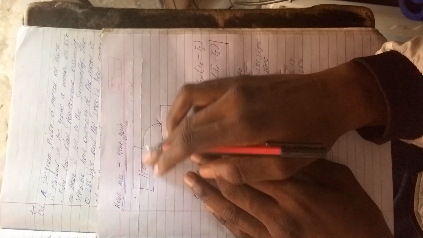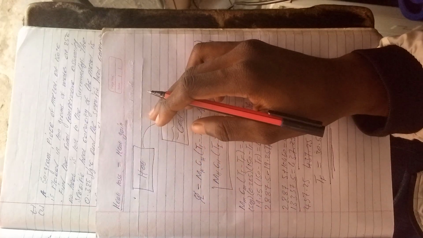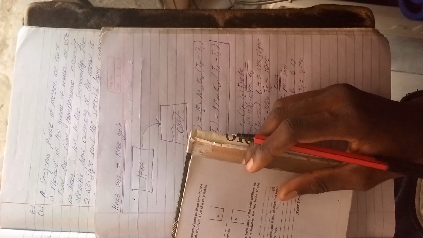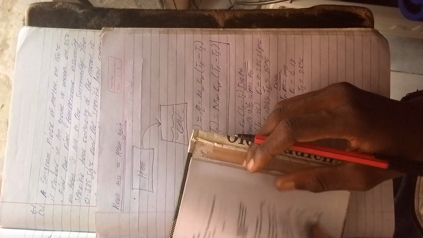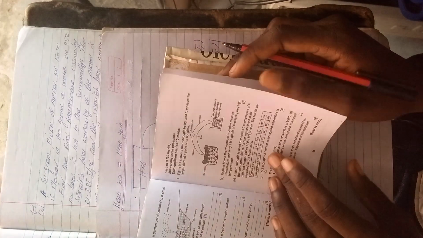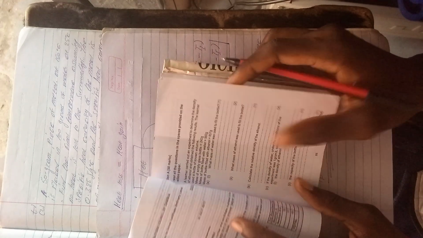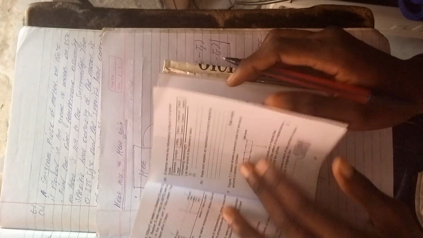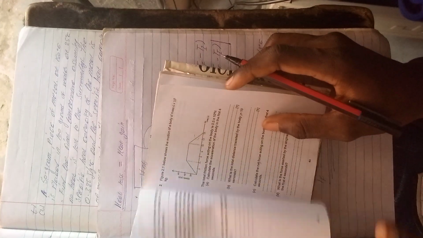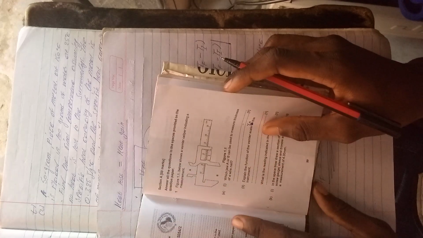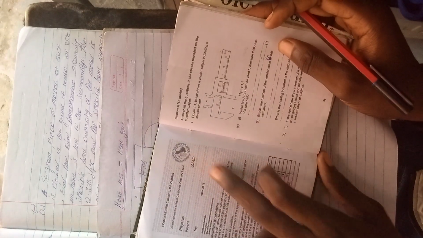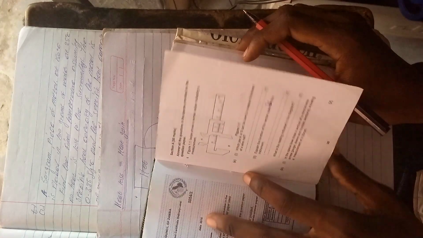That's how you use this concept of heat loss equals heat gain. Now we can look at a past examination paper for ECZ Physics 5054. The question came in 2016 GCE, question 5B2.